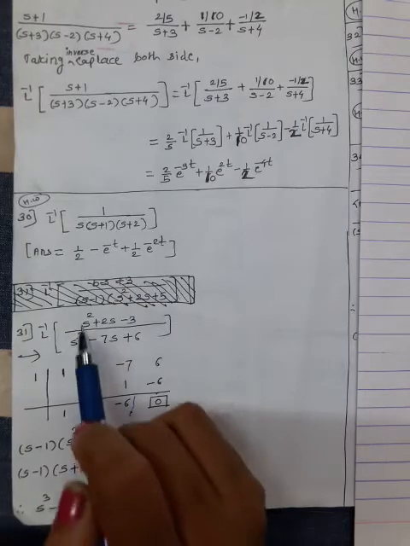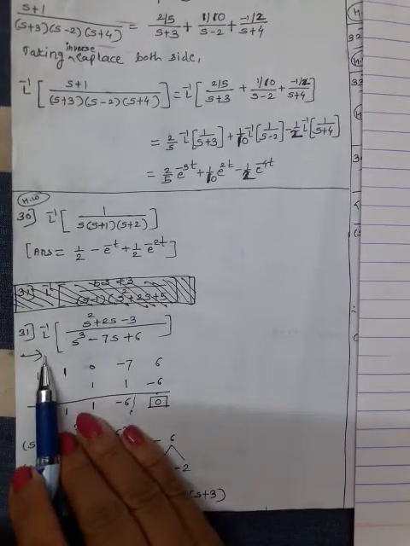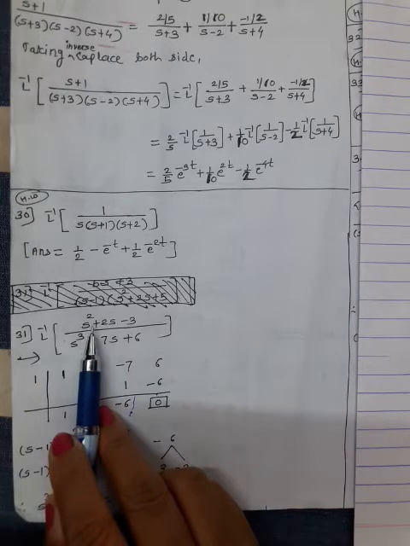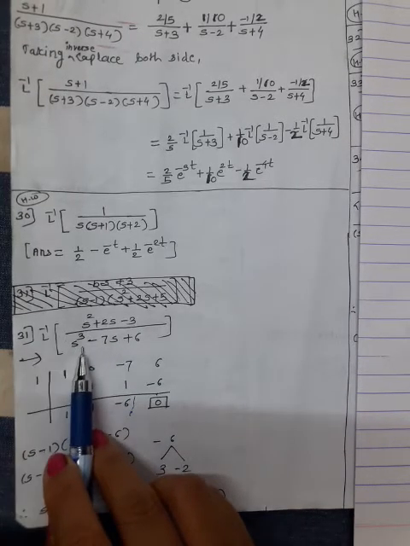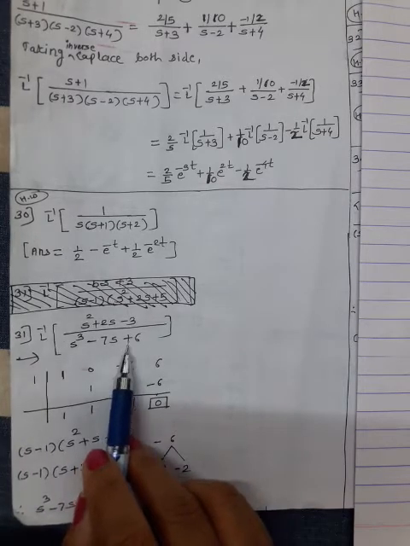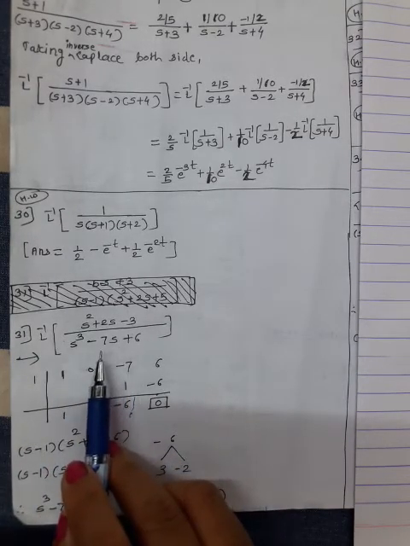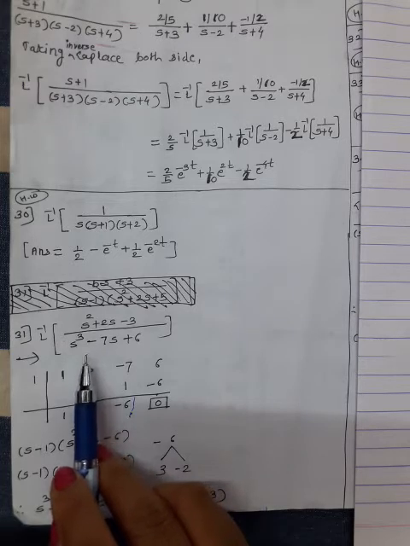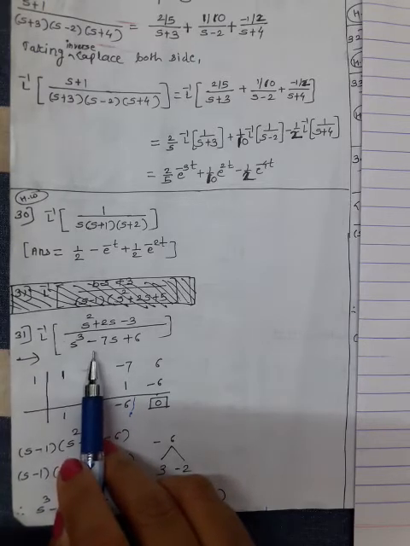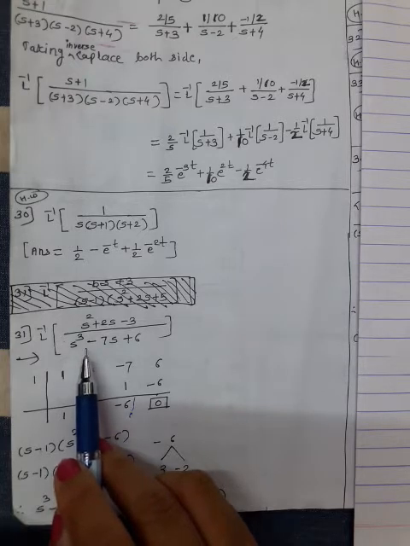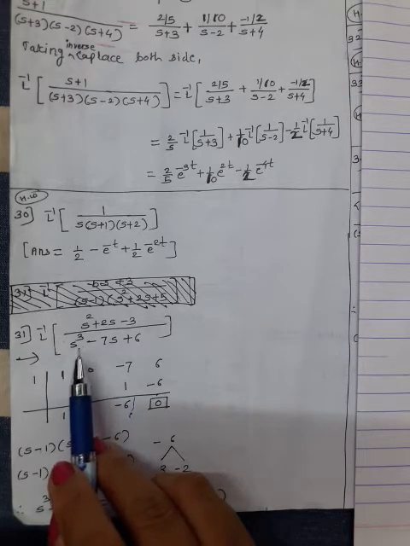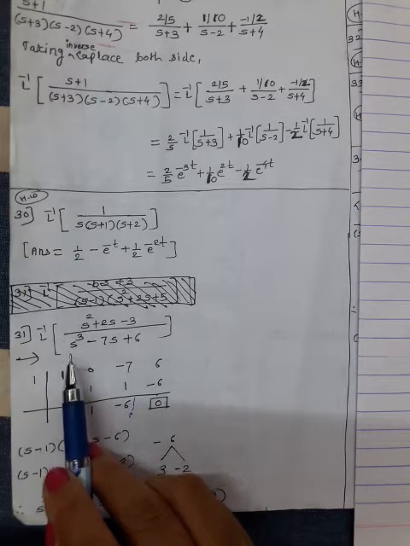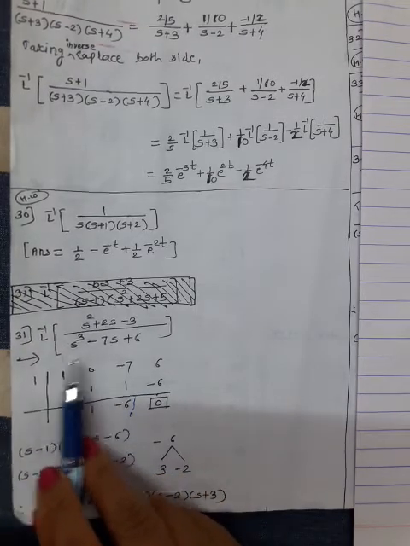Now next consider this example. The numerator is s square plus 2s minus 3, and the denominator contains s cube minus 7s plus 6. Whenever cubic or powers of 4 or more than 2 are there, then we have to factorize this term, so that we come to know which brackets there are. For partial fractions, they should be either linear or quadratic. Here s cube is there, that's why we have to factorize this term.